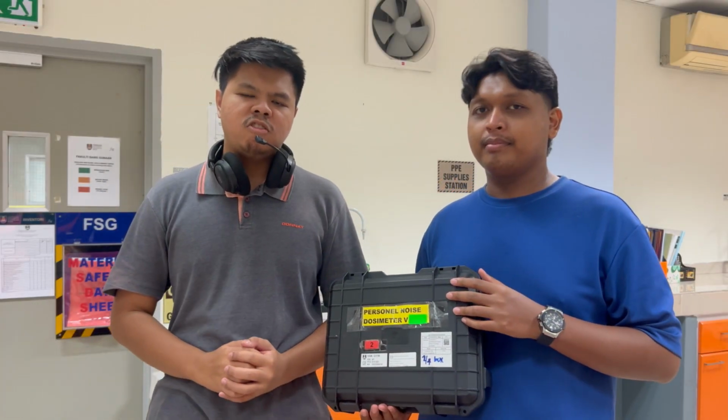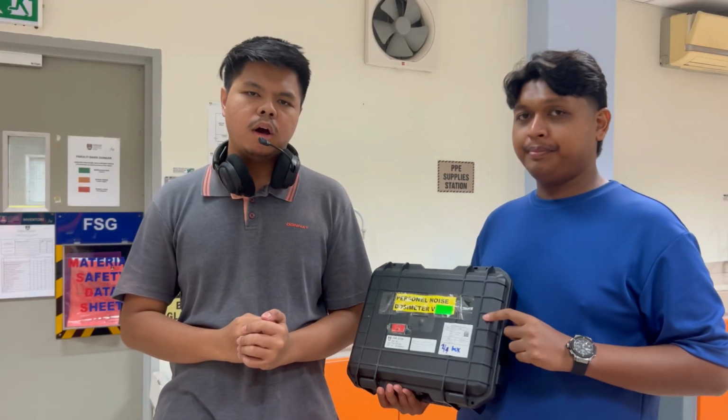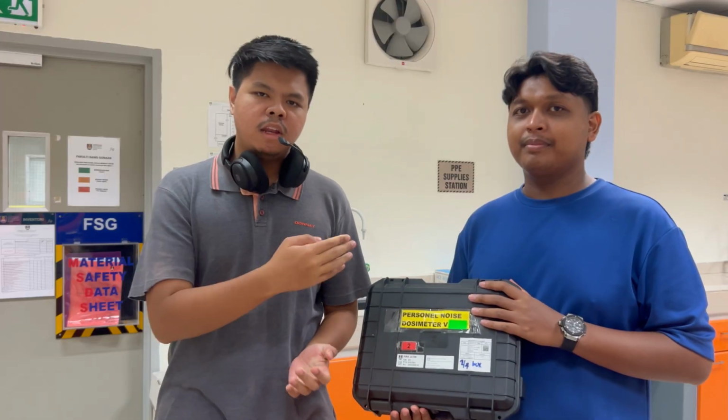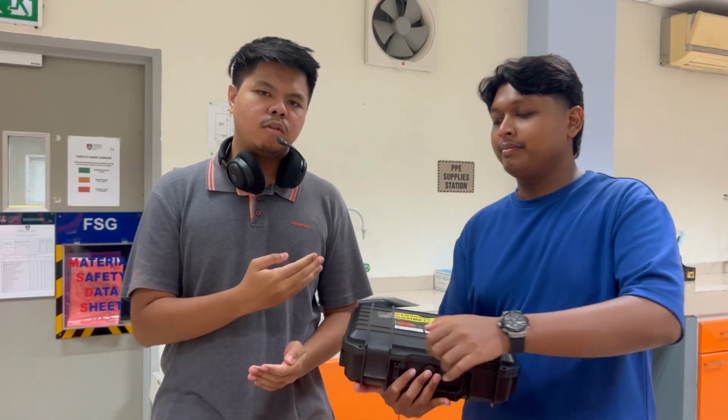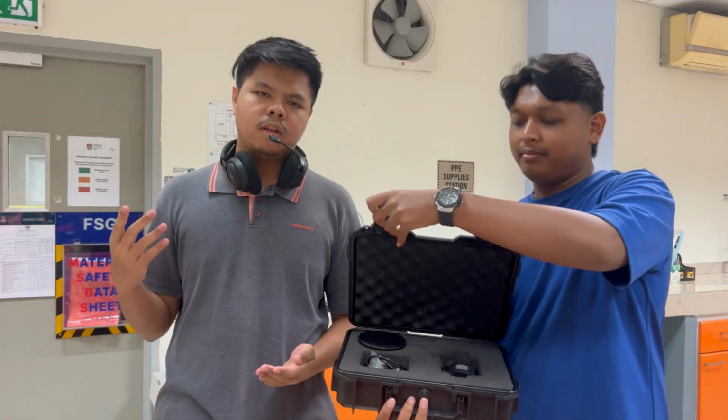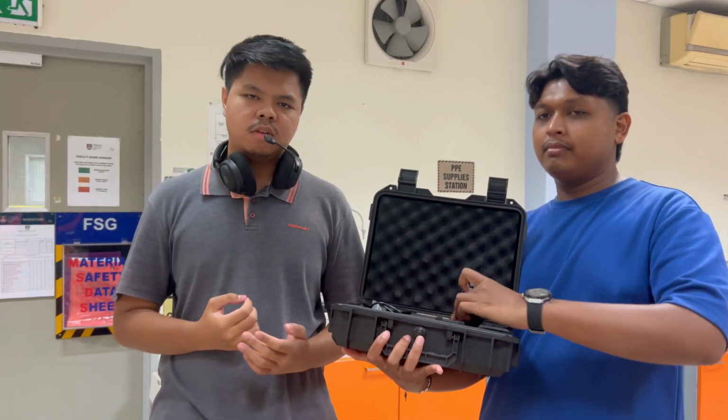In this demonstration, we are going to show you how to use the noise dosimeter and what are its primary functions. Danish here will be wearing this noise dosimeter and walk around the lab to show its uses. The calibrator is used to reset all of the readings to default.